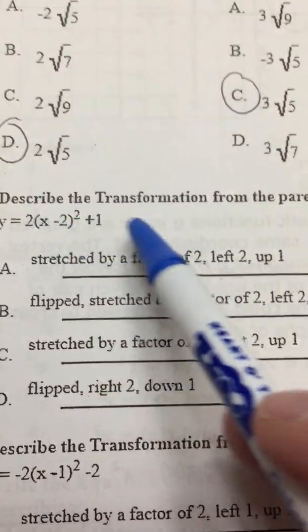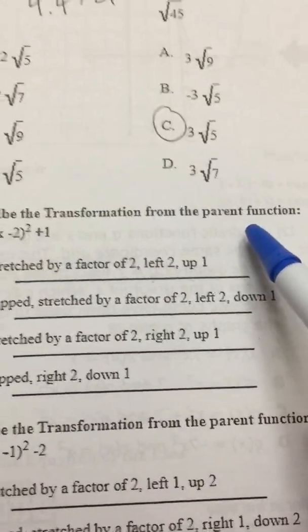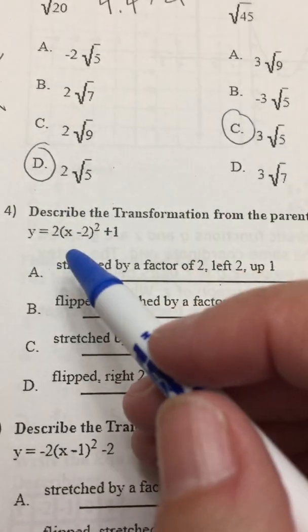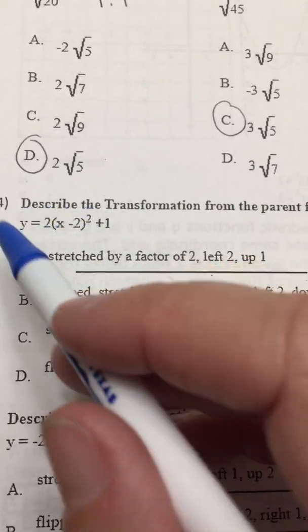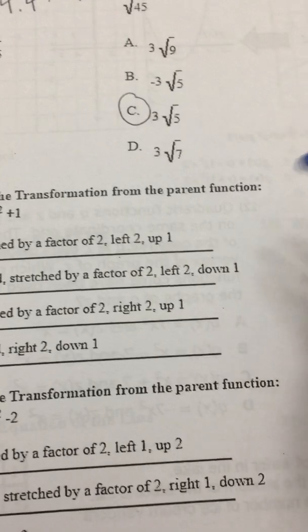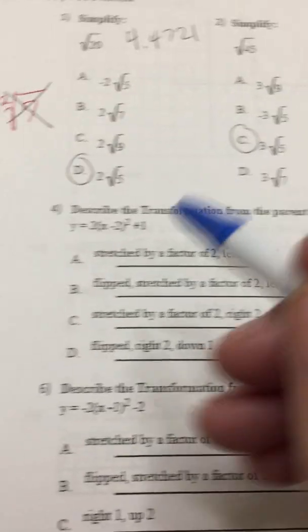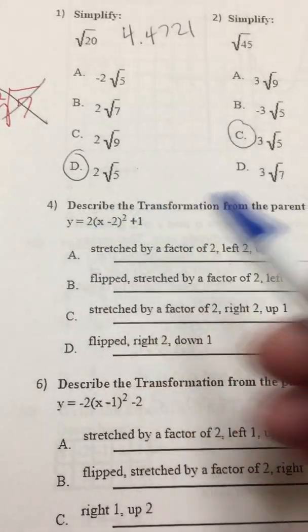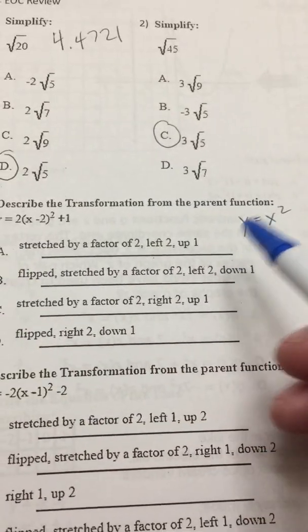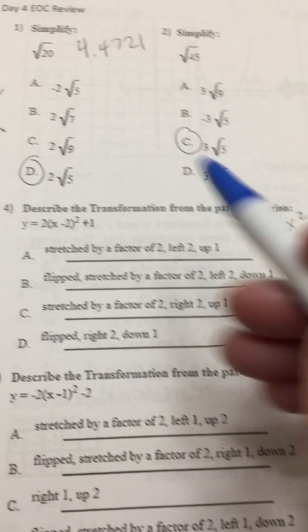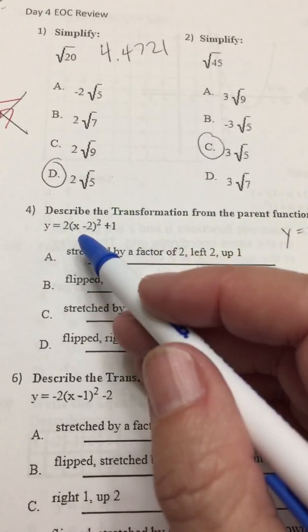Here comes the transformation. Describe the transformation of the parent function. They did not give us the parent function. They just gave us the new one. Now if you remember what the parent function is, y equals x squared, you could put that in the calculator and then put this one in the calculator and just see what happened. So this is an easy one if you remember the parent is y equals x squared. And then just put the 2 in the calculator, see what changed on this one.